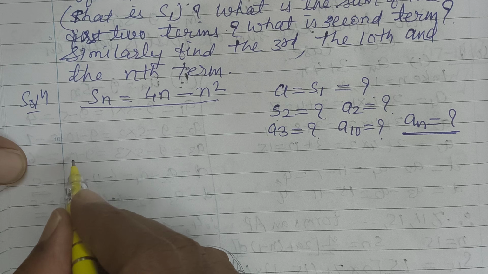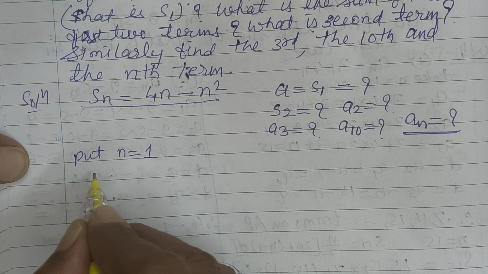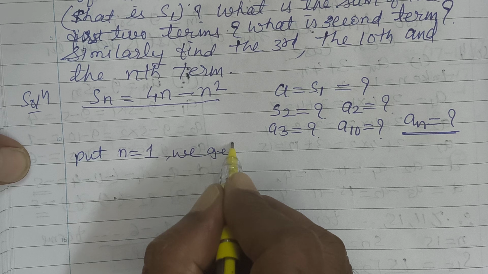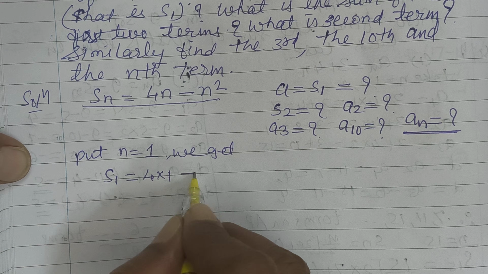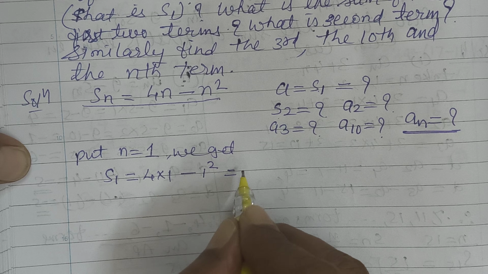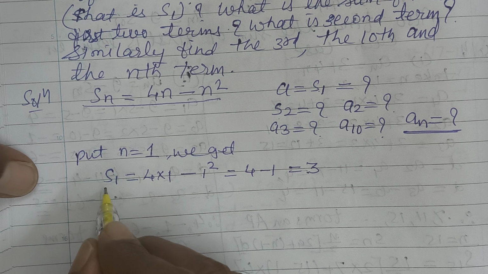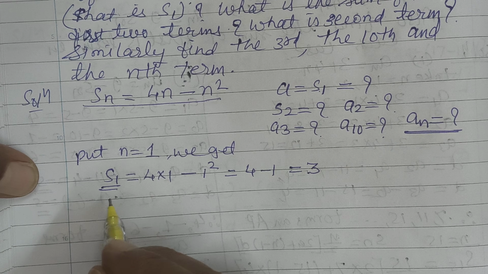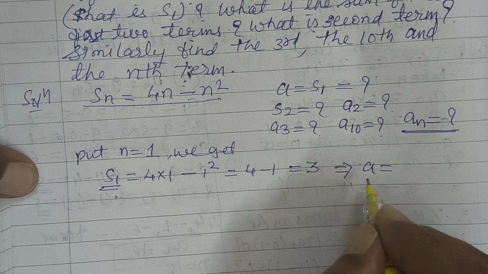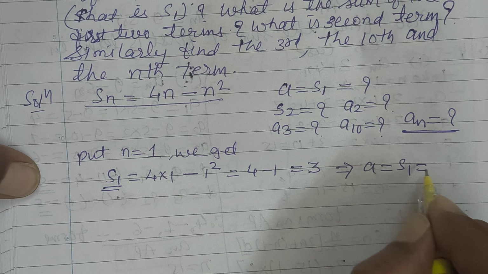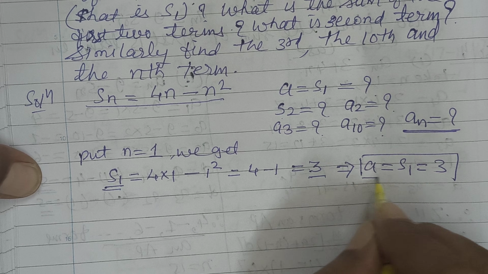So put n is equal to 1, we get S1 is equal to 4 into 1 minus 1 square. That is 4 minus 1, that is equal to 3. So as S1 is the sum of the first term, that is A, we get A will be equal to S1, and that is equal to 3. So the first term we got.